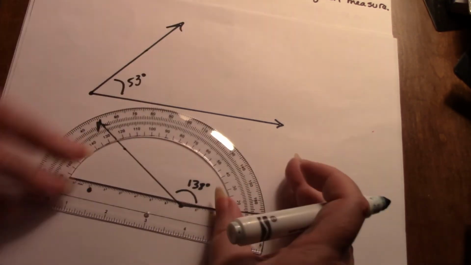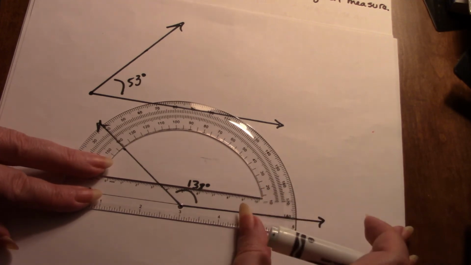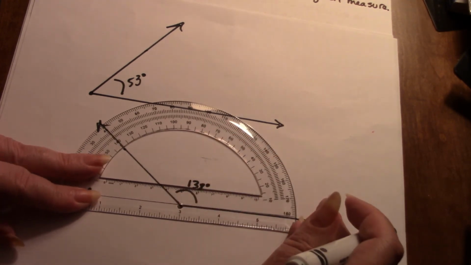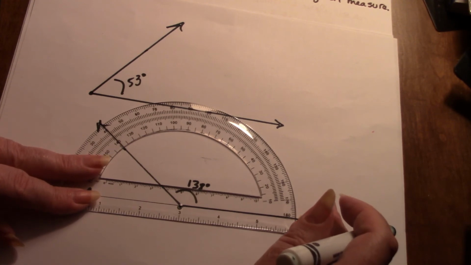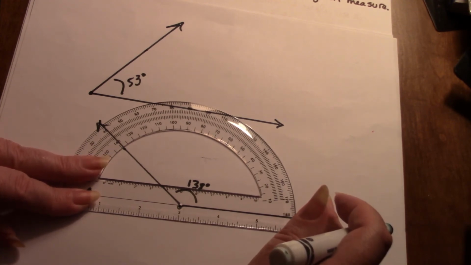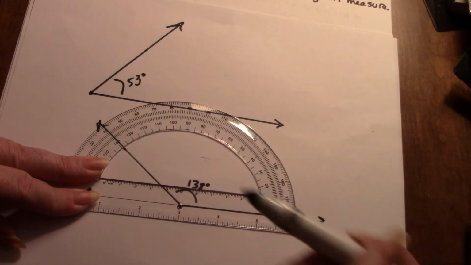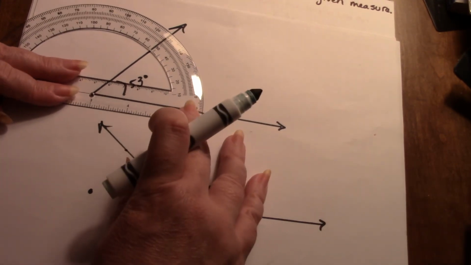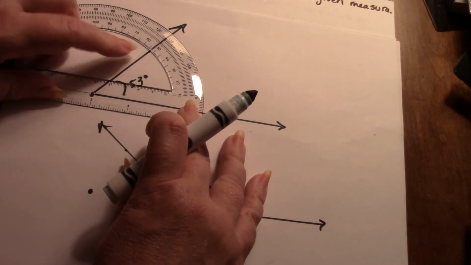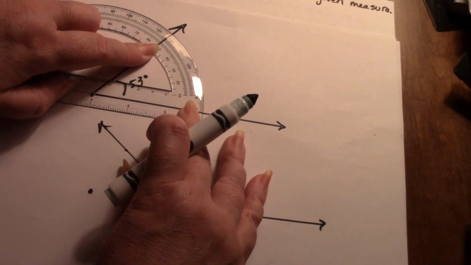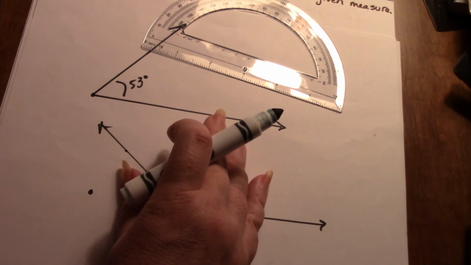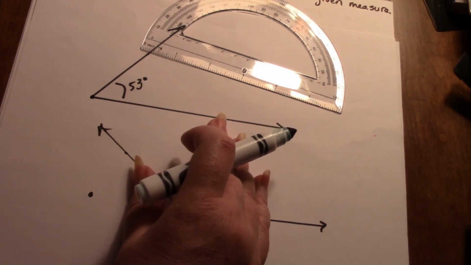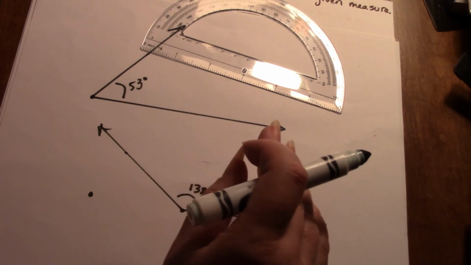And if I wanted to check it, like the reflection question asks, I line it up, and I actually made 139 degrees, and life goes on. And 53 degrees here, that lines up exactly with 53 degrees there. So double checking is always a good thing. Please pause here and try your turn number 7 and 8.